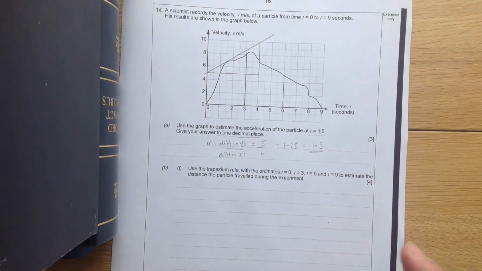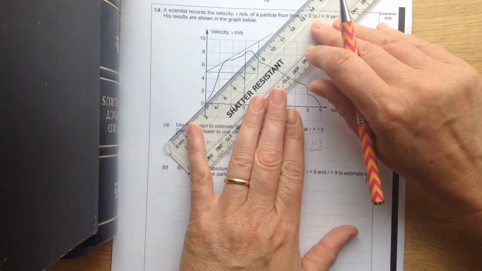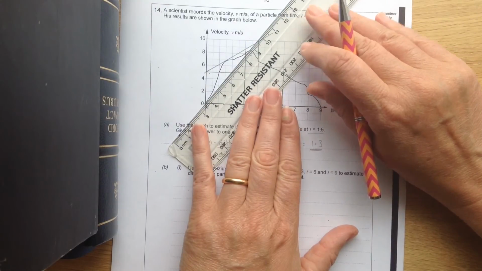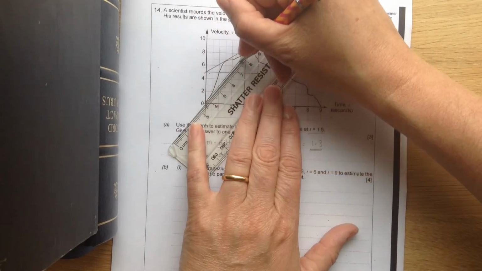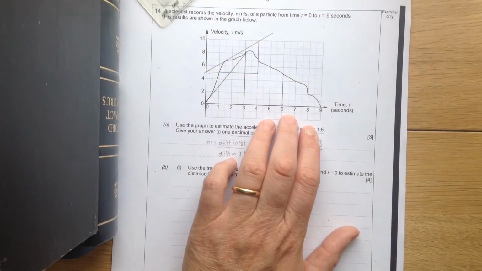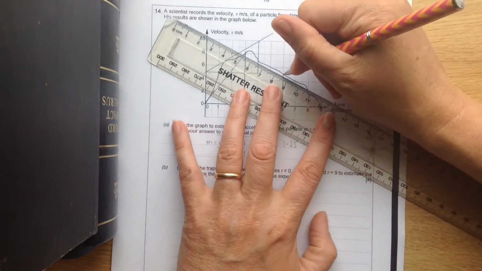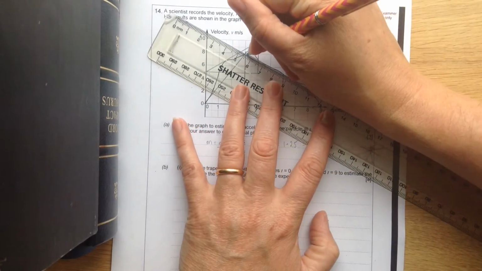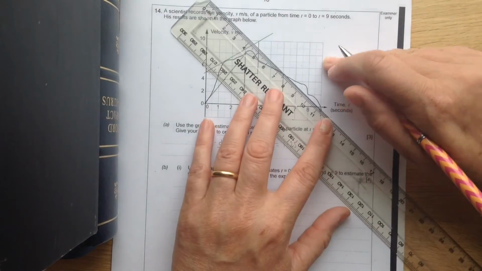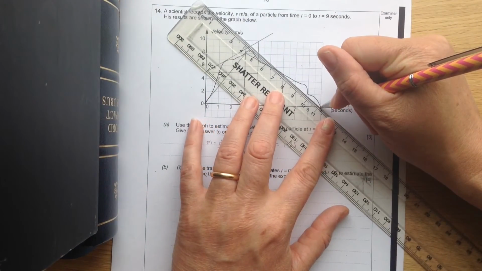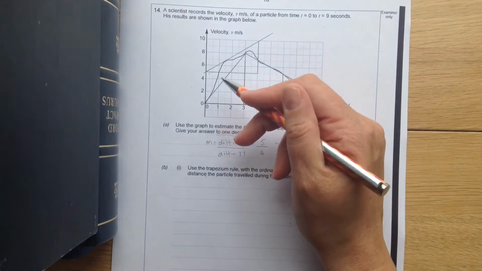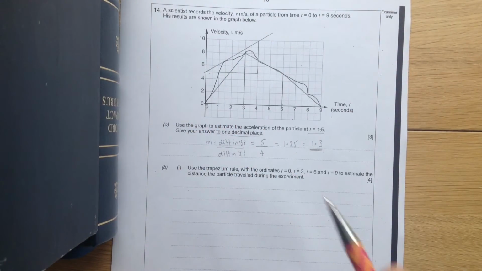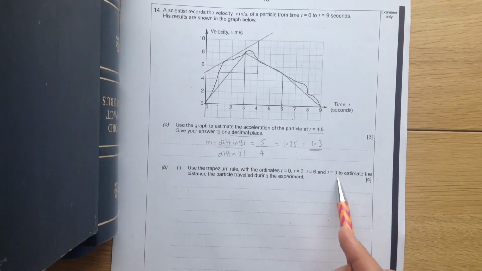Okay, so looking at this then, even though it calls it the trapezium rule, because we're starting at 3, we're actually going to have a triangle to start off with by here to approximate that area. Then we're going to have a trapezium. And then we're going to have another triangle. Okay. And you can see it's not really going to be that accurate because of this. If you wanted to make it more accurate, then you would put more slices in. But you are only going to put the slices where they tell you on the exam paper.